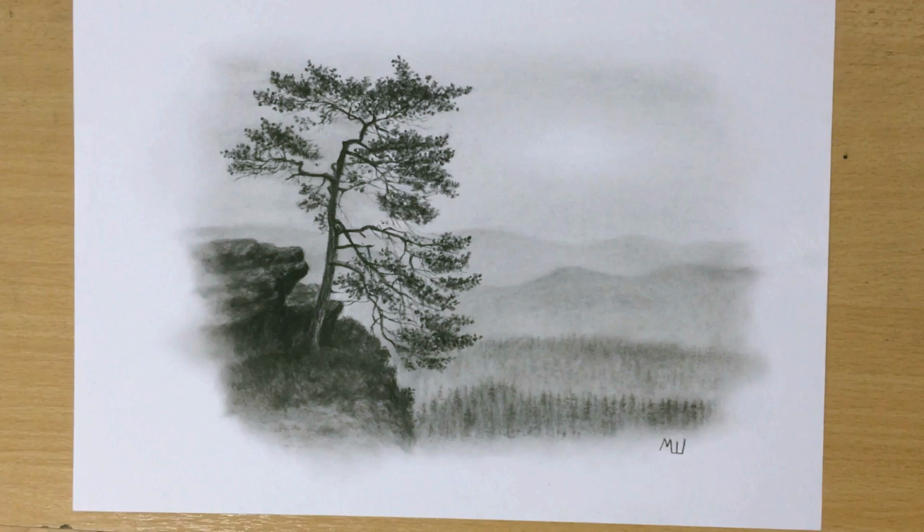Today I'm going to be doing a narrated video for this drawing of a lonely tree on a rock. This was done in a combination of graphite and charcoal. I used graphite for the lighter areas and charcoal for the darker ones, naturally. And this is supposed to be a sunset on a mountain.